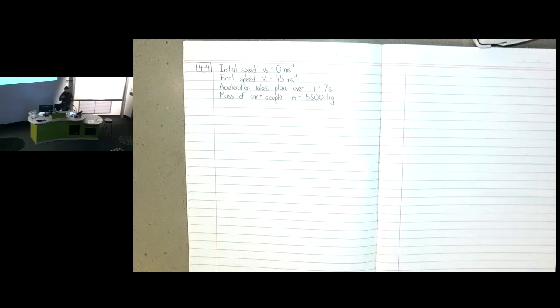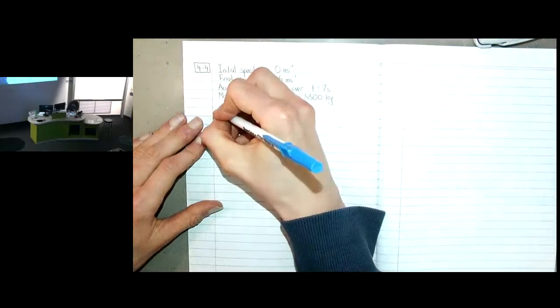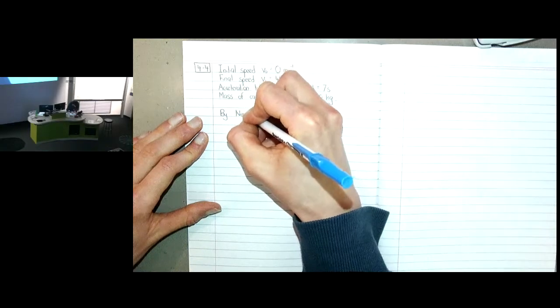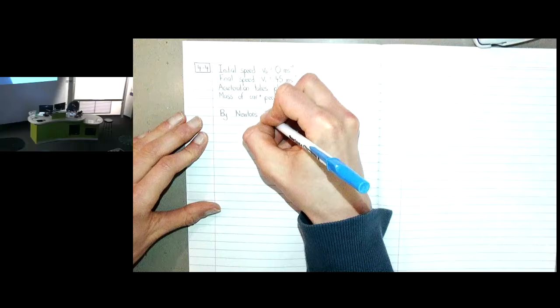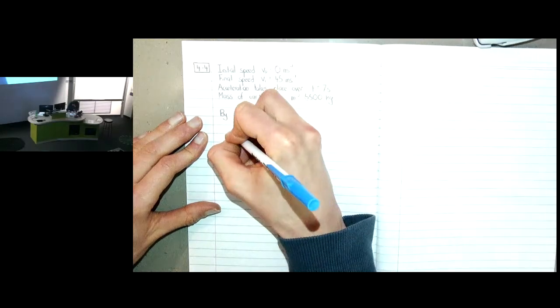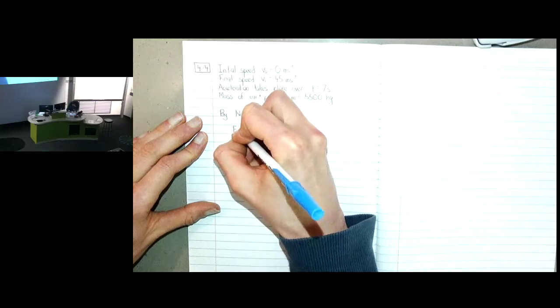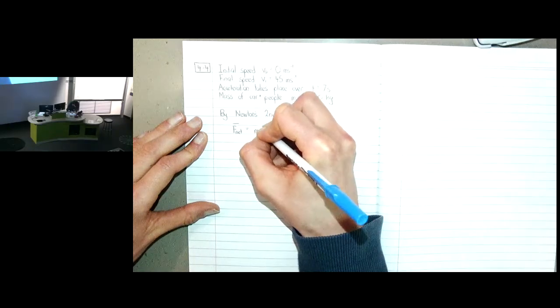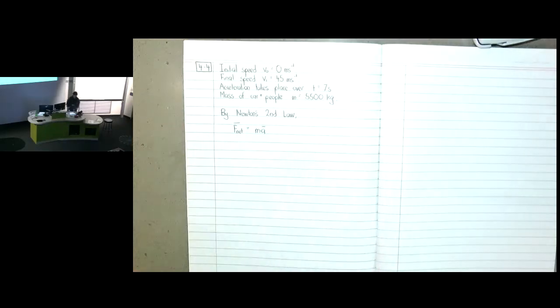Now, to calculate the net force that you need to make something accelerate, we should use Newton's second law. That's the law that relates net force to acceleration. So by Newton's second law, the average net force acting on the vehicle and the people in it is equal to their mass times their average acceleration.